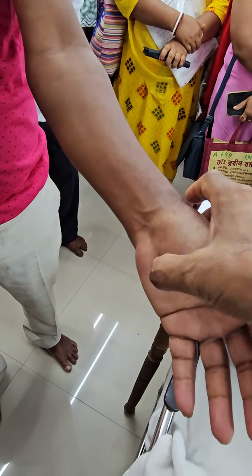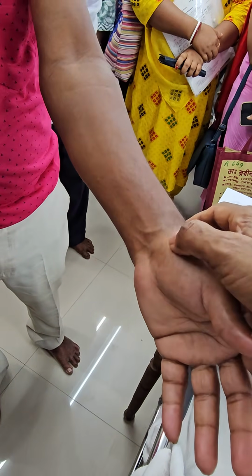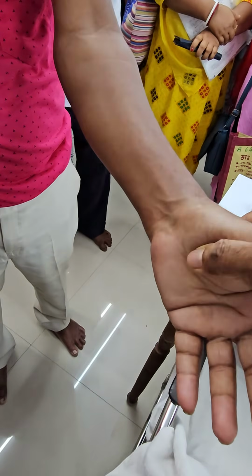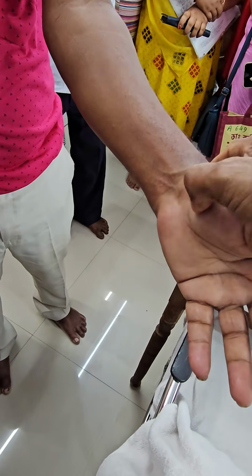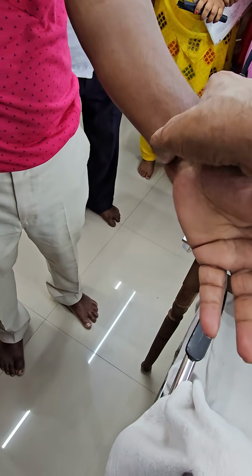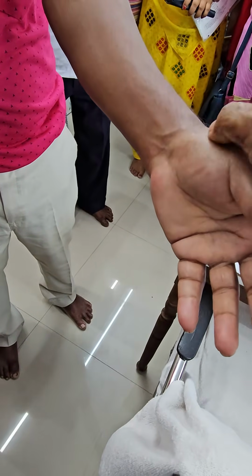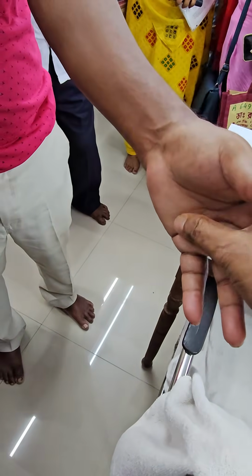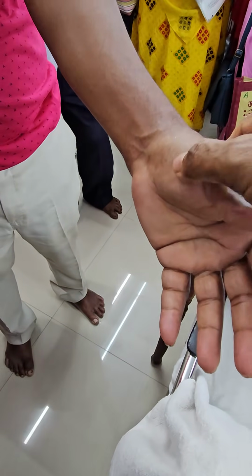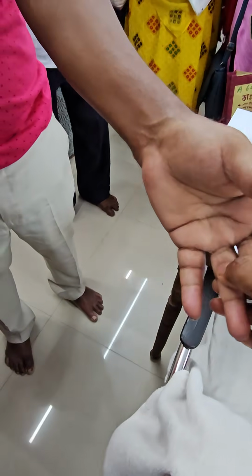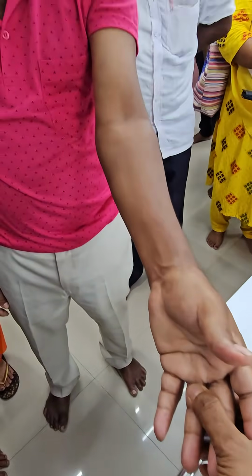Radiocarpal joint, ulnocarpal joint, and the intercarpal joints. There are the intercarpal joints between scaphoid, lunate, triquetral, pisiform, trapezium, trapezoid, capitate, hamate. This is called the intercarpal joints. This is called the radiocarpal joints. This is called the ulnocarpal joints and intercarpal joints. And the carpal bones join with the long bones. These are known as metacarpals. So, the metacarpo-carpal joints. And when the metacarpal joins with the phalanges, these are known as metacarpo-phalangeal joints.